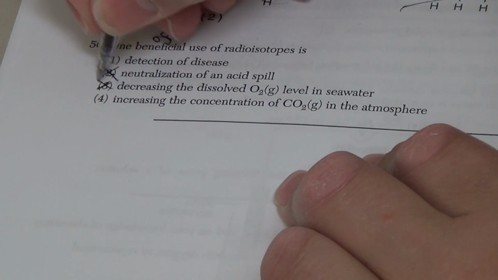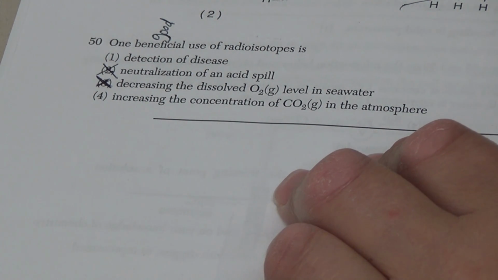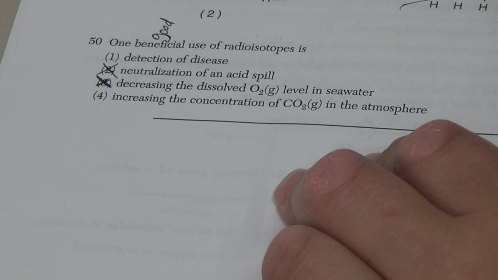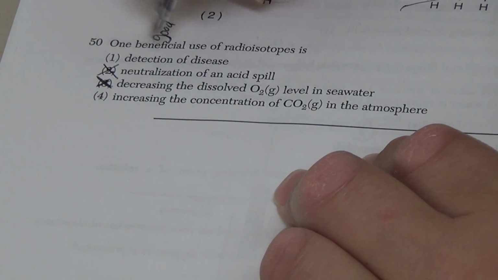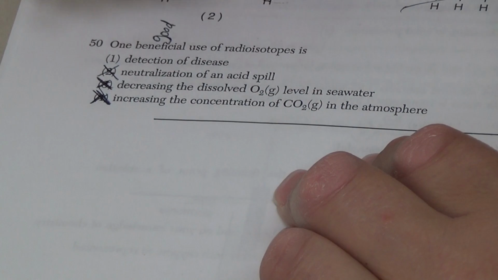That's not beneficial anyway. Increasing the concentration of carbon dioxide in the atmosphere? Yeah, we're already above 400 parts per million and the global temperature's been rising. The vast, overwhelming majority of scientific consensus is that putting extra carbon dioxide in the atmosphere is the least beneficial thing imaginable.